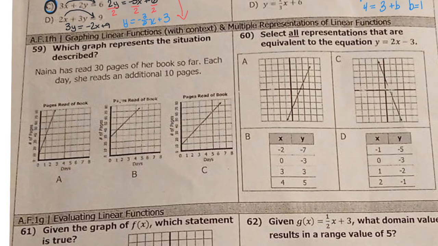So for this one, her starting point was 30. So you're going to look for a graph where she starts at 30. That actually answered your question right away, because only one of them starts at 30. But let's say multiple started at 30, right? Then you would look for the graph that starts at 30 and goes up 10 every one day. So up 10 pages every one day. Does that make sense? So anytime they give you a starting value and a per something value, your starting value is where you start on the y-axis, and the per day or per whatever is how you move from that point.